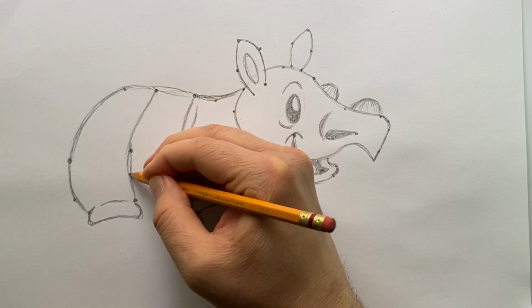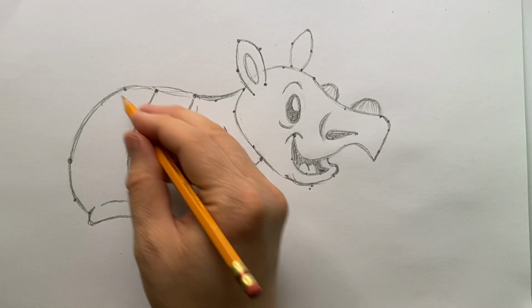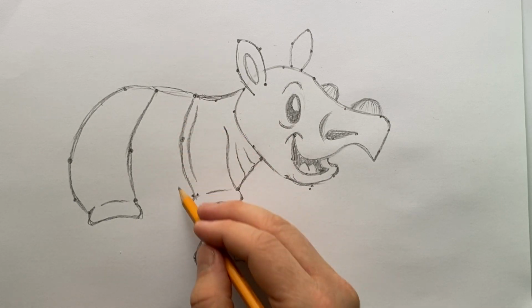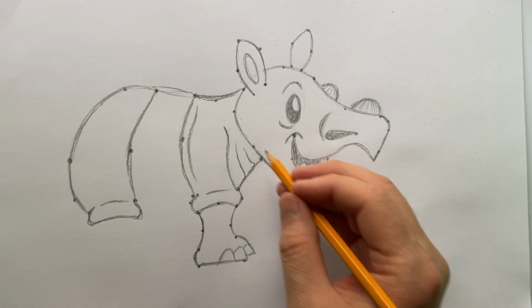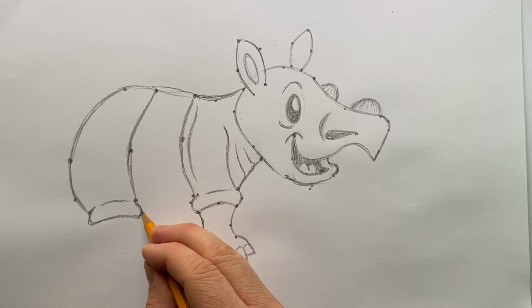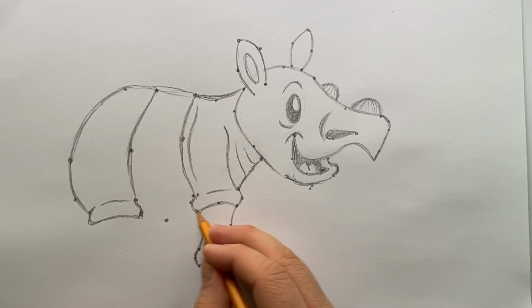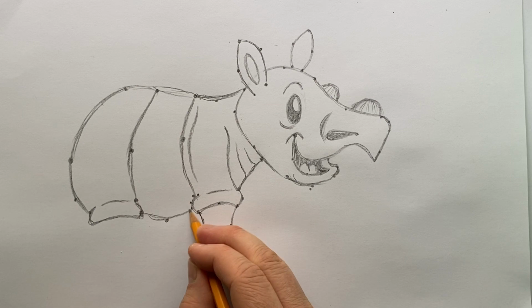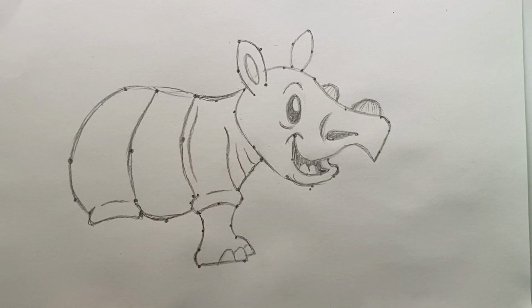And there we go. We've got that back side rump area that looks a little separated from the middle part, and then the shoulder area. So we get those nice roll ups. And then for the underside of the belly, we'll just put a dot here, and a dot here, and connect those with a nice curved line for that belly.